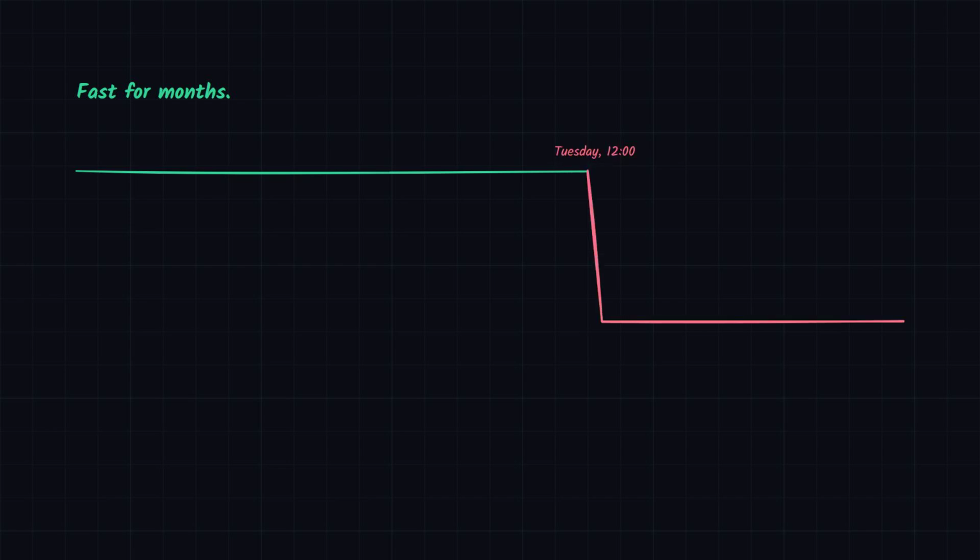The homepage was fast for months. Then one Tuesday at noon it stopped, the database saturated, and every dashboard turned red at the same second. The cache had not failed. The cache had worked perfectly, right up to the millisecond one popular key expired. And then several thousand requests discovered the absence of that key simultaneously and all went to fetch it.